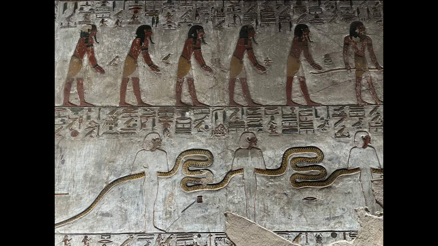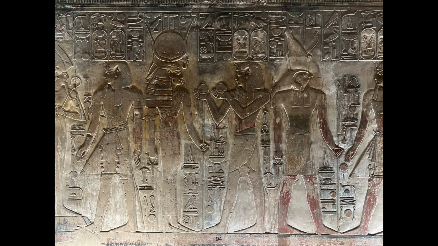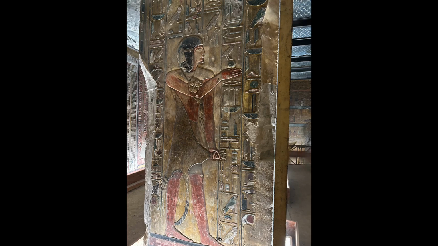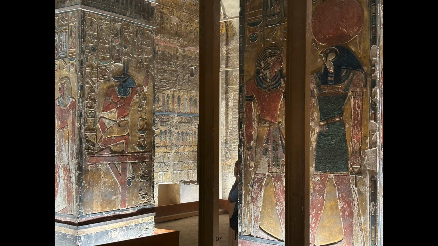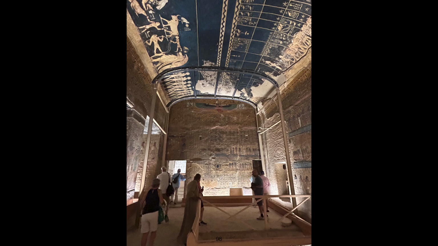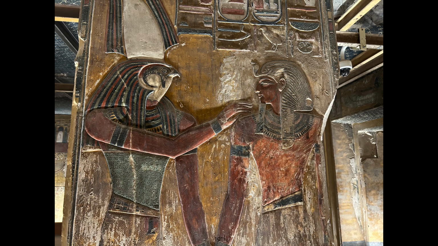So these are just some scenes in the tomb. And that's the last one. Again, Horus the Pharaoh.